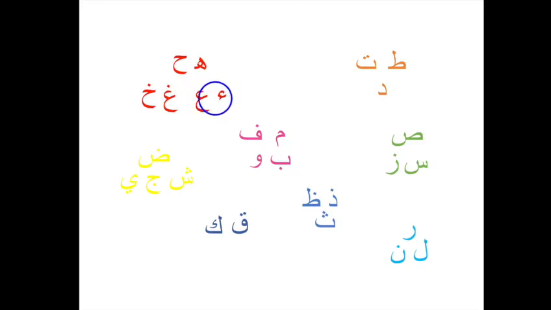With Hamza and Ain, another similar one, you can sort of by accident say ah when you want to say ah. So you have to go to the throat letters and look at where the Ain is and say ah. And when I was learning this, in Surah Fatiha, Iyaka na'budu, it's easier to say na. So you keep practicing na, and you'll eventually get your Ain that way.